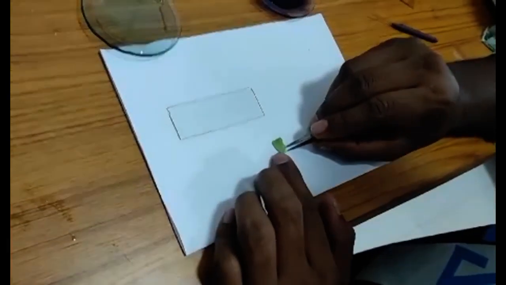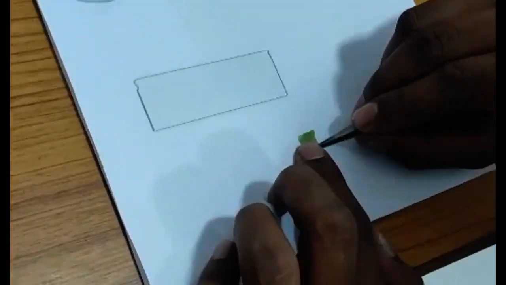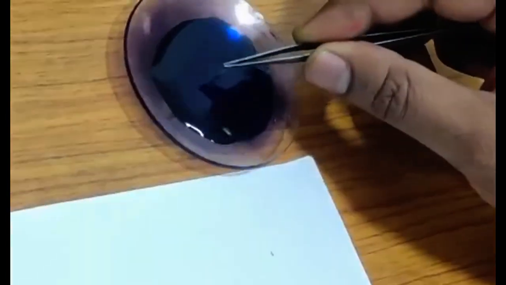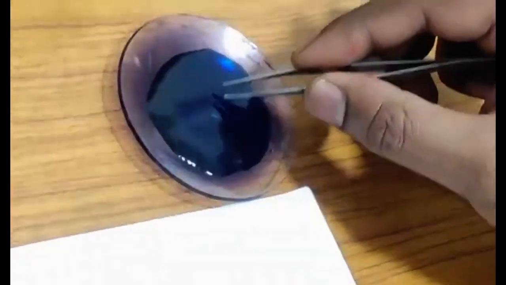As we know, some hair-like structures are present on the surface of the leaf or plant, even the entire body of the plant. These are called trichomes. So I'll show you today how we can observe these hair-like structures under the microscope and how beautiful these structures are.